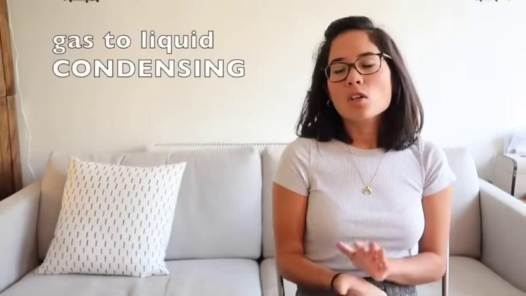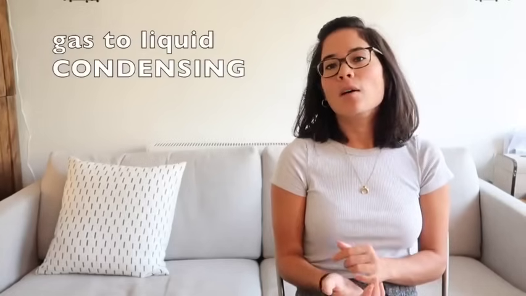And then when you have a gas and it turns back into a liquid, that is condensation. So that's what happens when you have a shower and you see it getting all misted up on the windows. Condensation is occurring here.